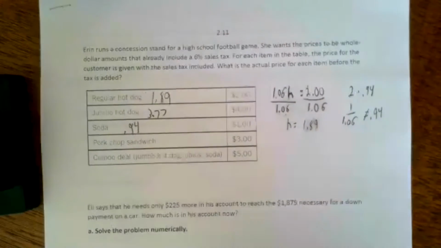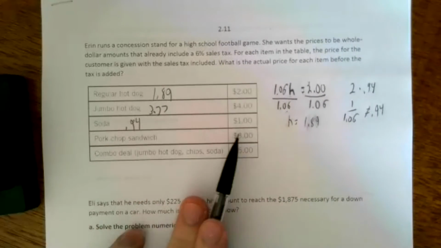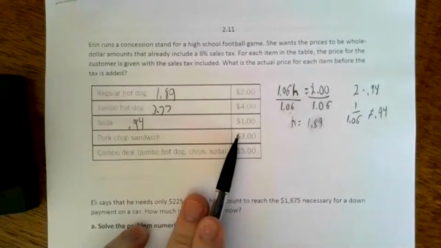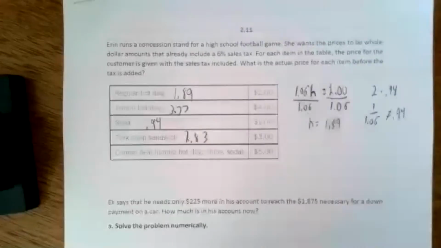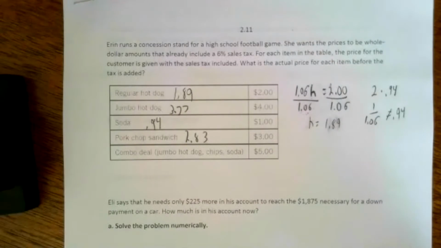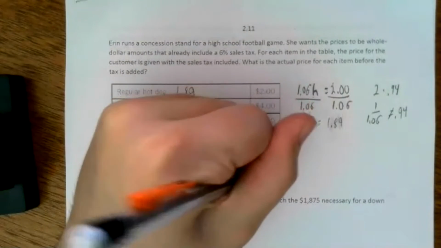Okay, so where was I? We did the first three, right? The next one we divided by 1.06 is the $3 one, so we get $2.83 for that one. And then for the last one, you have $5 divided by 1.06, which is $4.72.